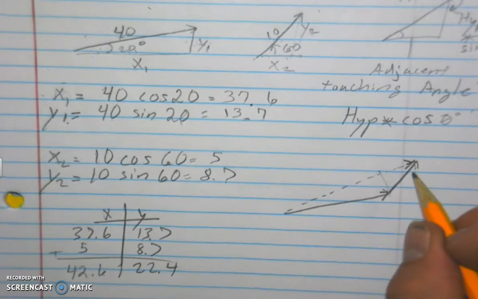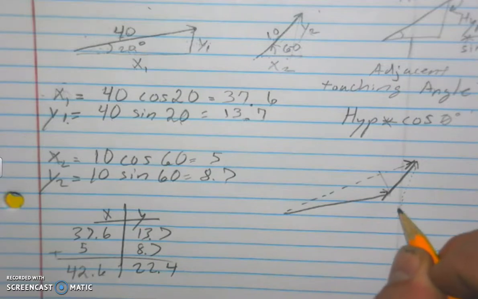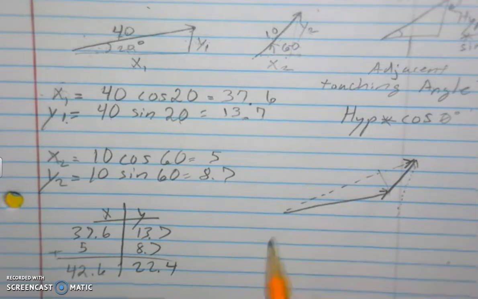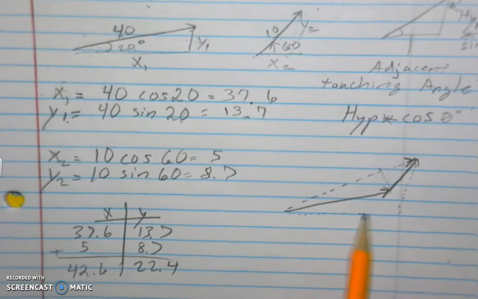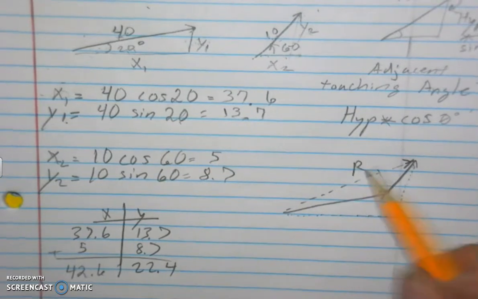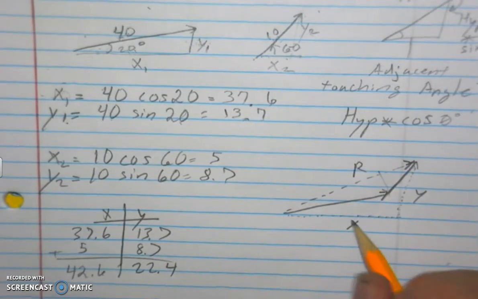Straight line down, make a horizontal line. Here's your R, here's your Y, here's your X.